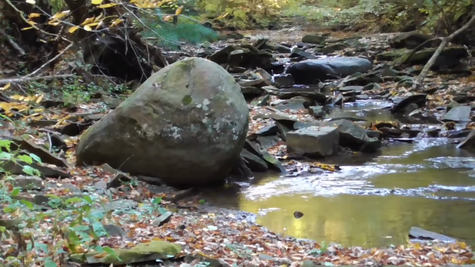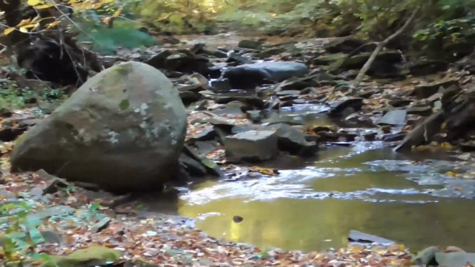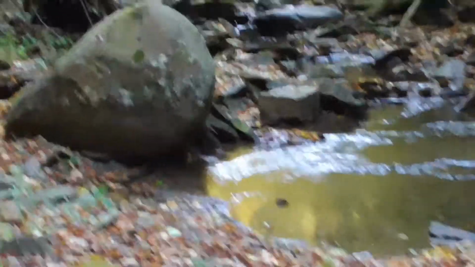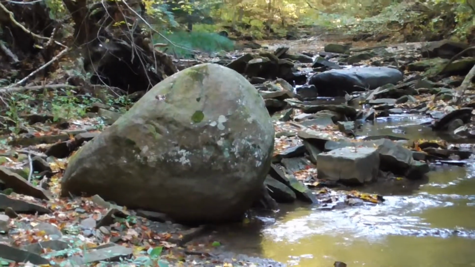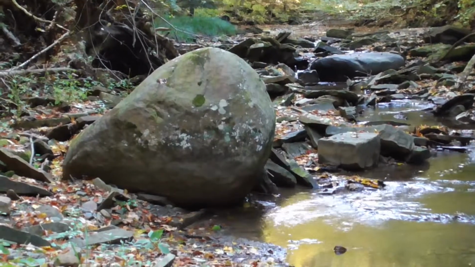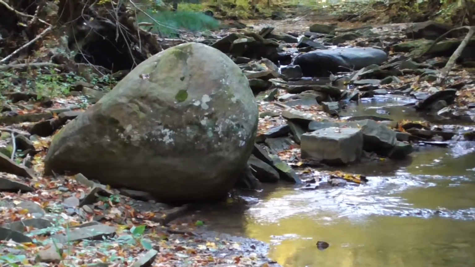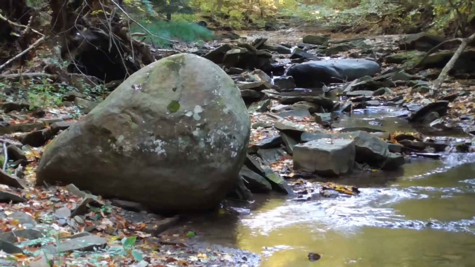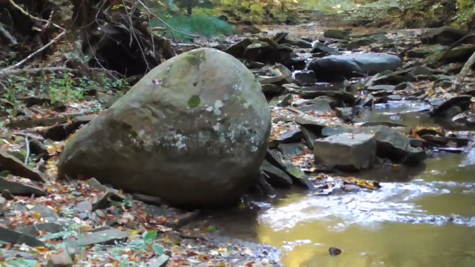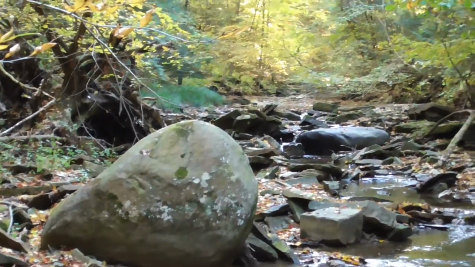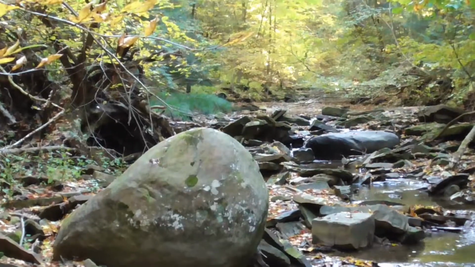This is a glacial erratic. And they're called glacial erratics because they're not a rock formation that is naturally found or was naturally formed here in northeast Ohio. And what this is, is a chunk of granite that was brought down by the glaciers. So the ice sheets carried these rocks down from up on what's called the Canadian Shield.